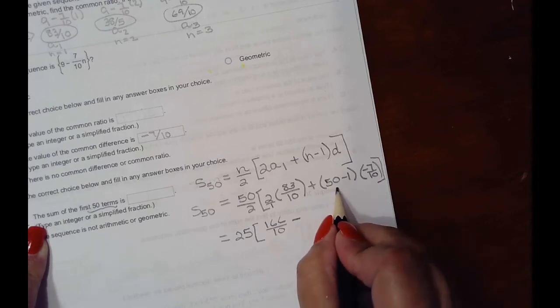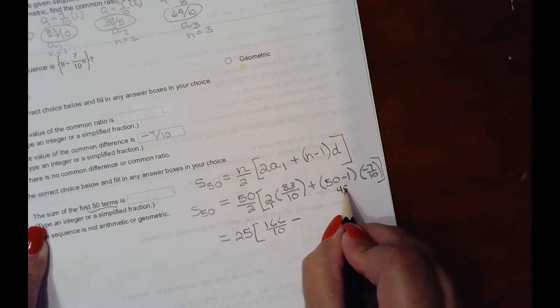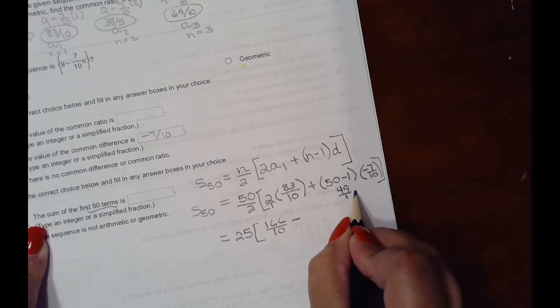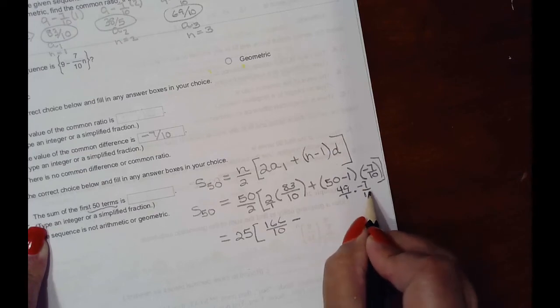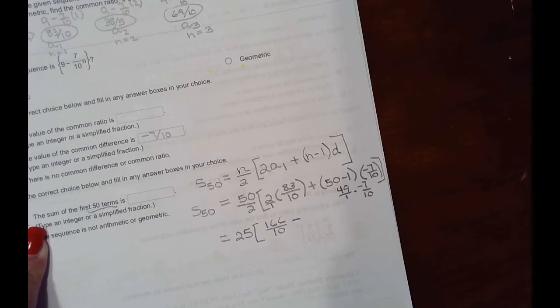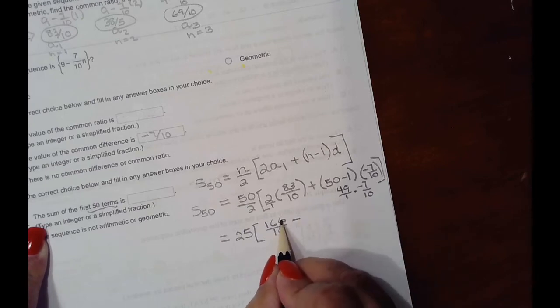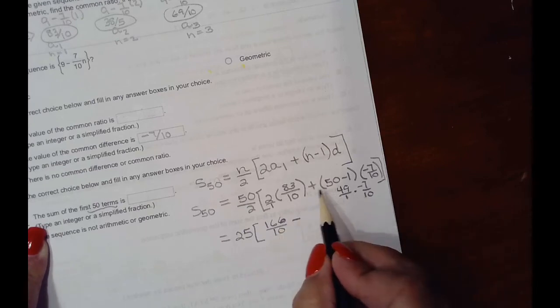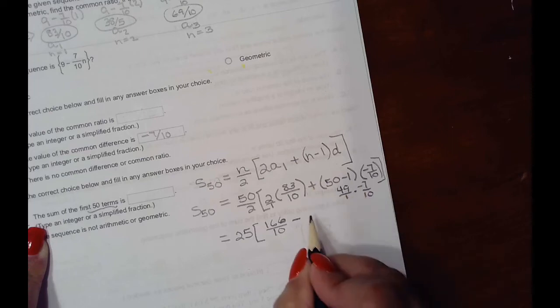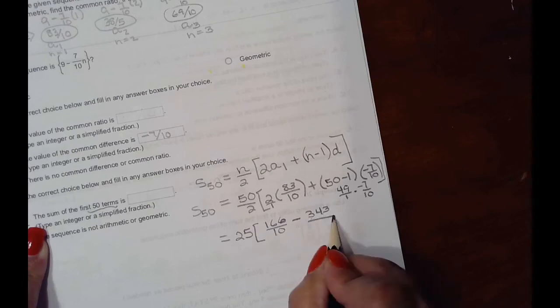And then this would be 49 over 1 times negative 7/10. So this times this would be negative, let's see, 49 times negative, so that's negative 343 over 10.